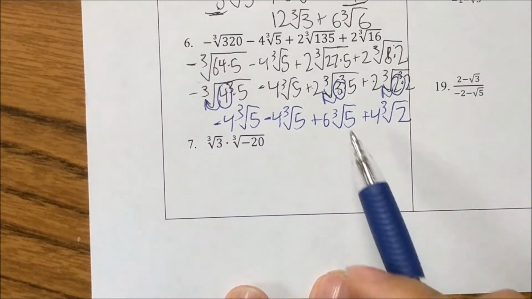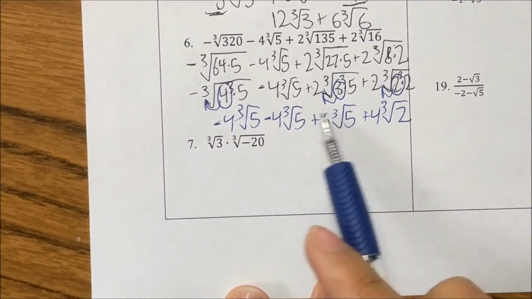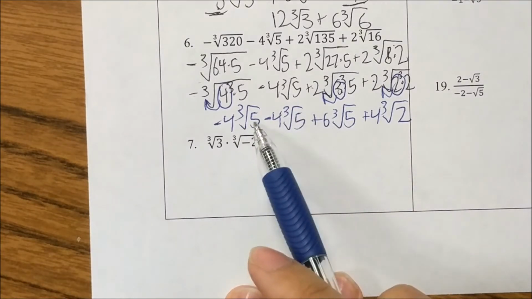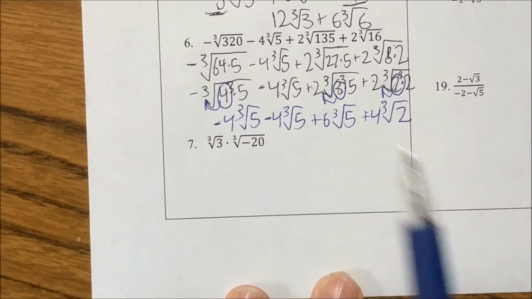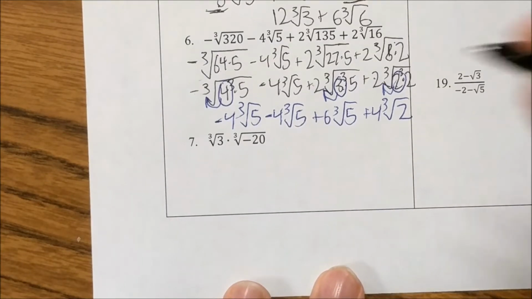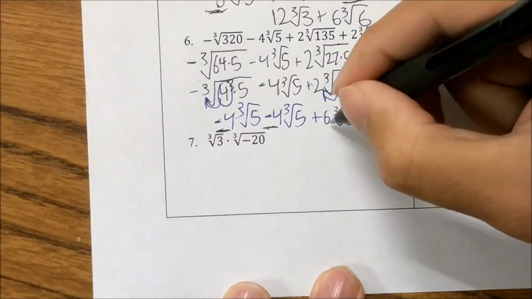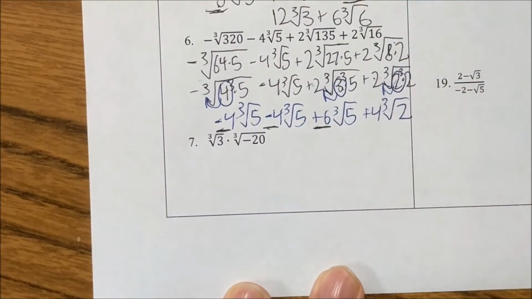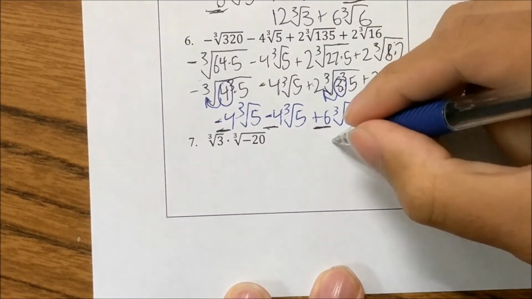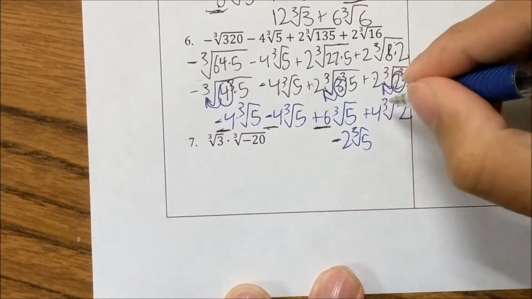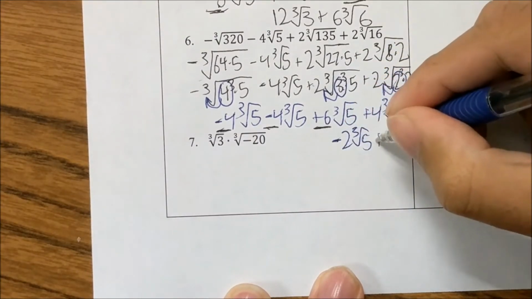Okay, so let's see what can combine. These first 3 terms all have cube root of 5 as their radical portion, so we combine all their coefficients. -4 minus another 4 is now -8, plus +6 is now -2. And then this last term doesn't combine with the others because its radicand is different.